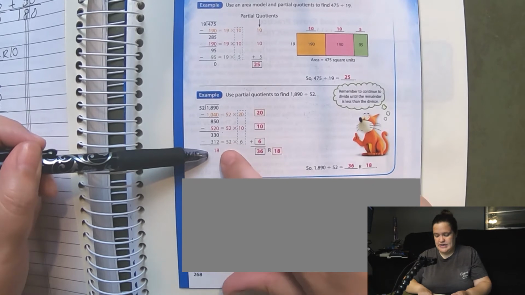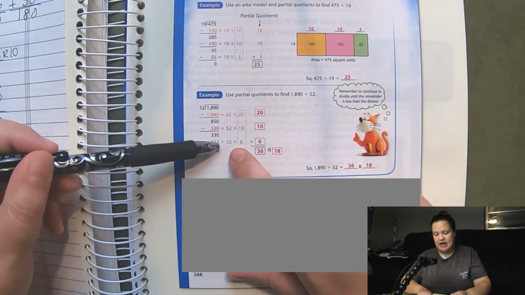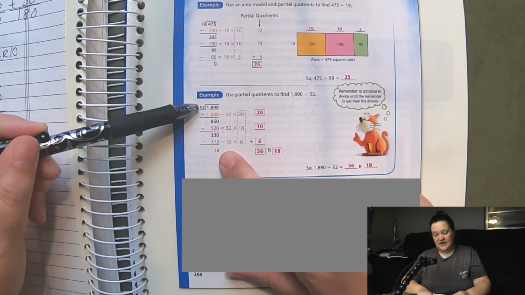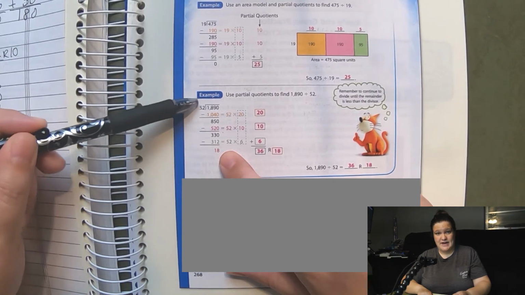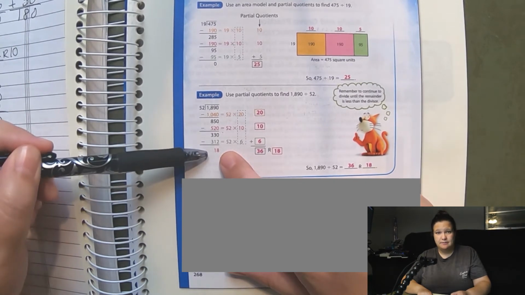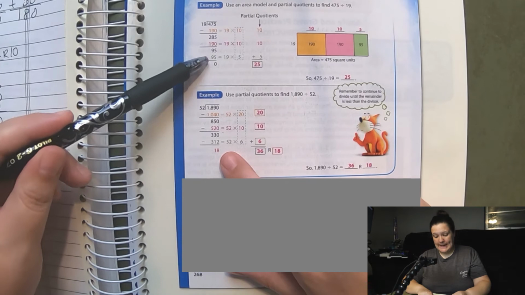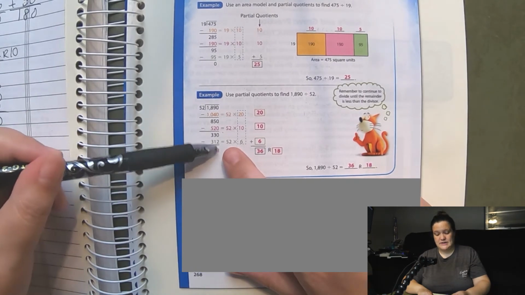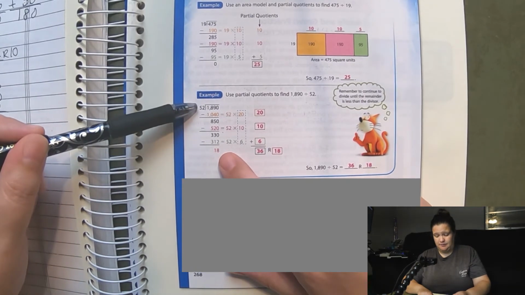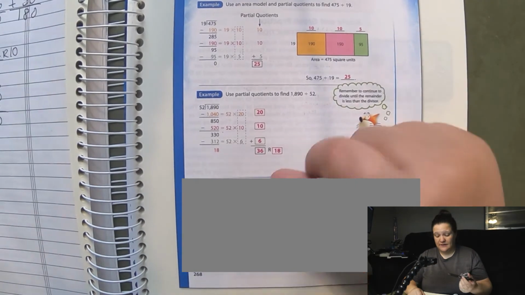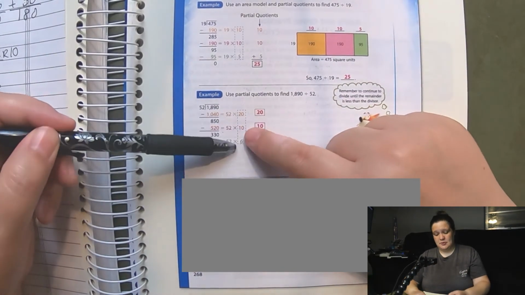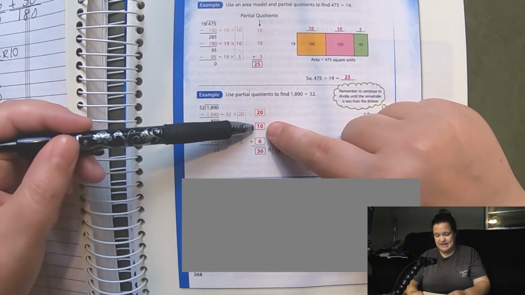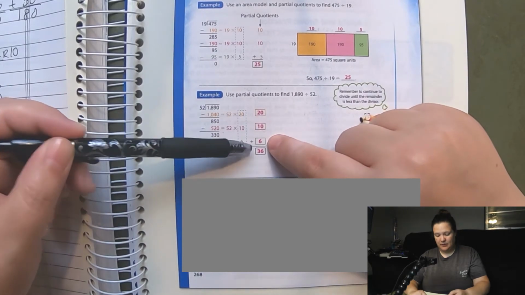Once you get down here and the number that you have is less than the divisor, less than the number that you're dividing by, you're done. It's either going to be 0, like it was up here, or the number is going to be less than the divisor, and then that's your remainder, that's your leftover. So you're going to add up your partial quotients, 20 plus 10 plus 6. That's what you're going to put in these boxes.